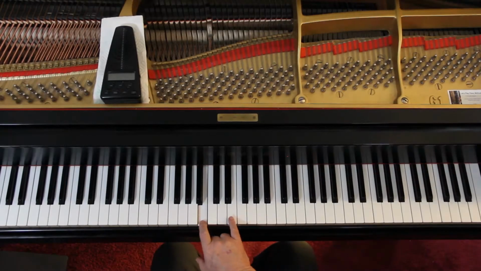Or they could be broken, one after another. That's a broken chord, broken interval, or a melodic interval, as in a melody is one note after another, melodic interval. And you identify them by simply counting it.